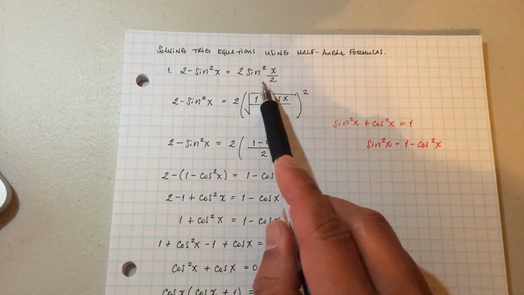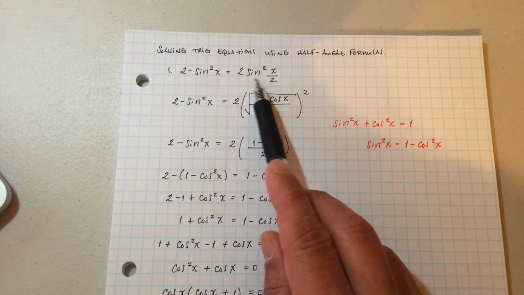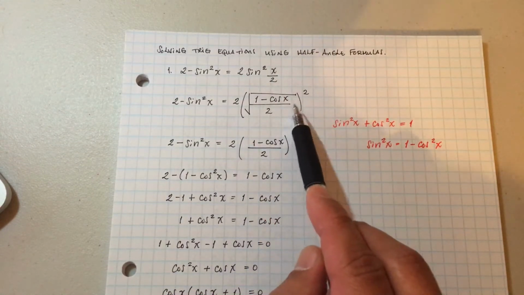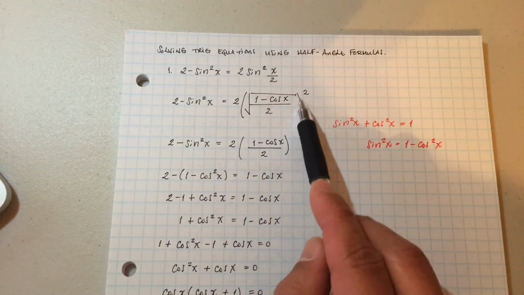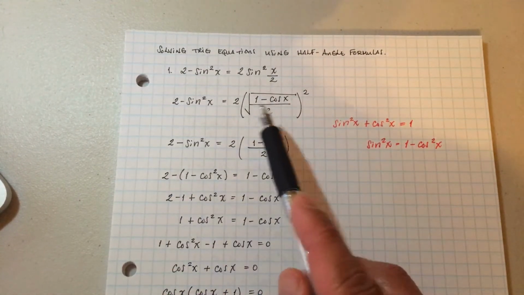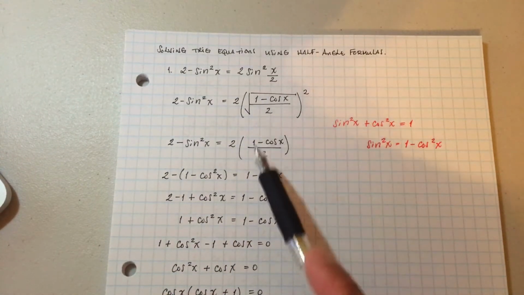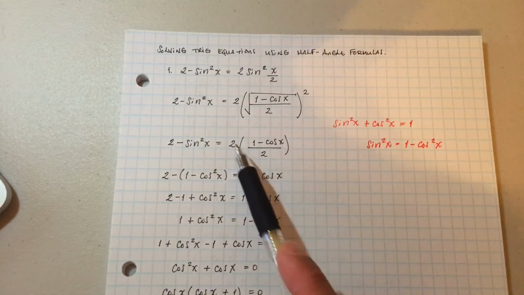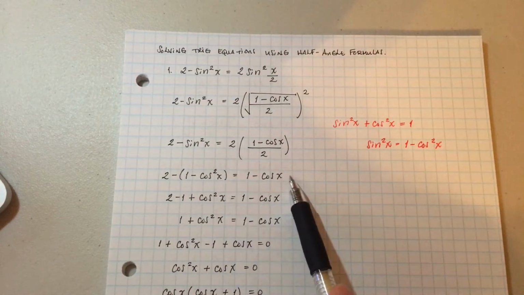I start off with my half angle formula here. You notice the half angle formula is this guy, and then the square is on the outside. That's what you do: this is your half angle formula, and you square it. When you square, the square and the square root are going to cancel out. You're left with this. The 2 and the 2 cancel out, which is nice. You're just left with 1 minus cosine.